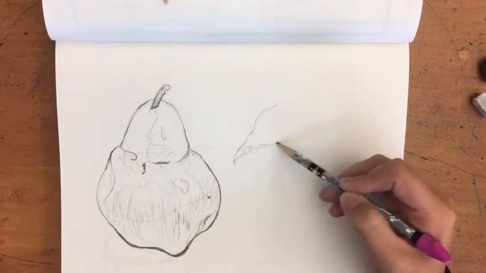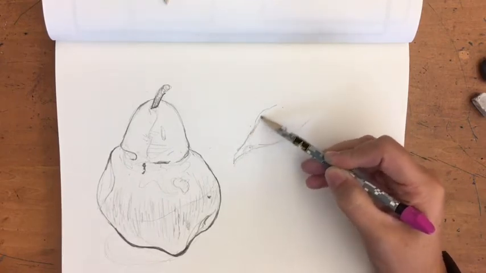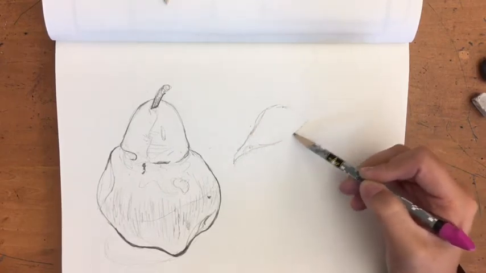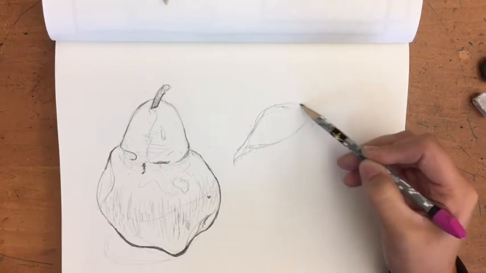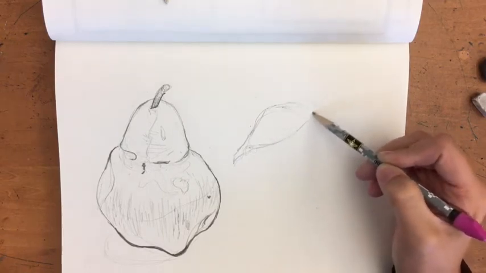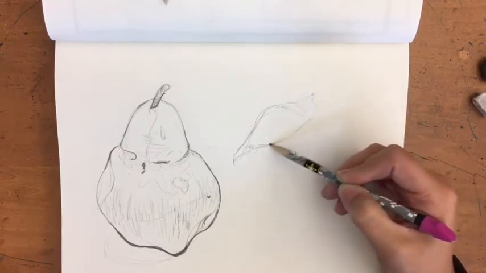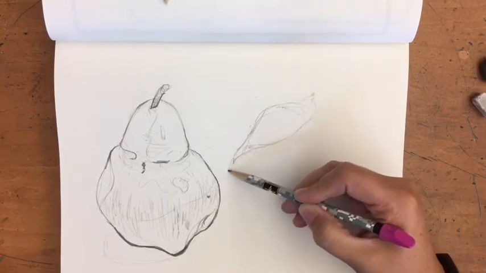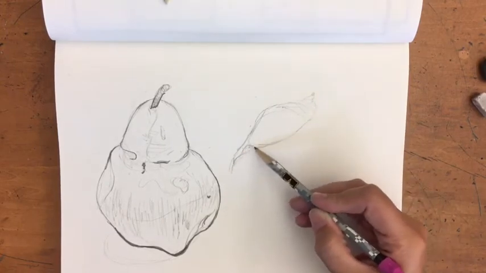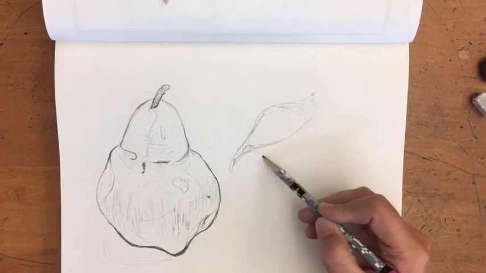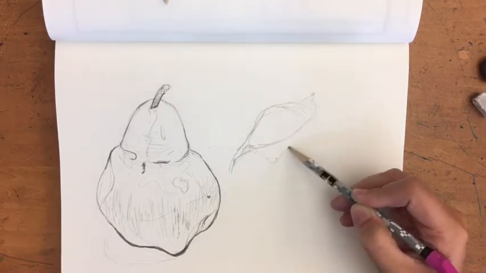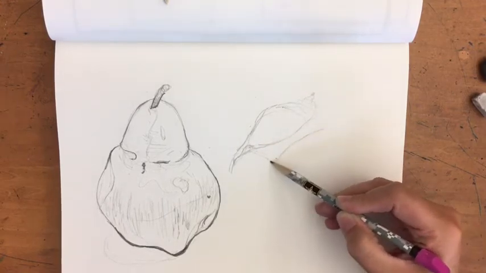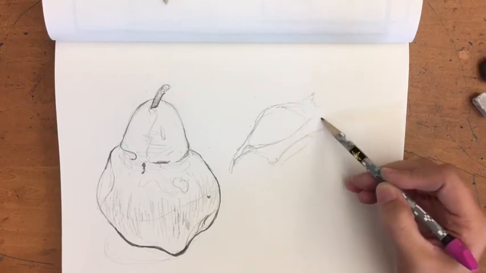Just like the last drawing, I'm starting with a very light, loose line. Not worrying about contour lines yet. I'm just trying to get the thing on the paper. That's hard enough in itself. So concentrate on one thing at a time, basically.